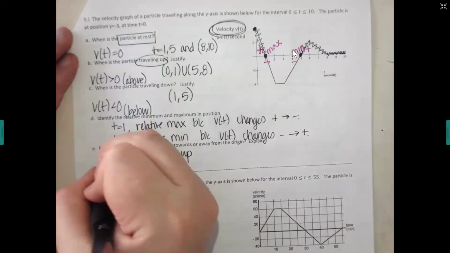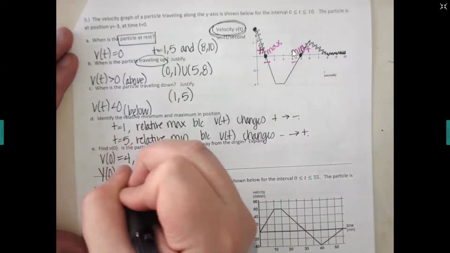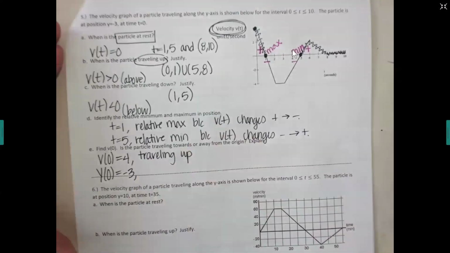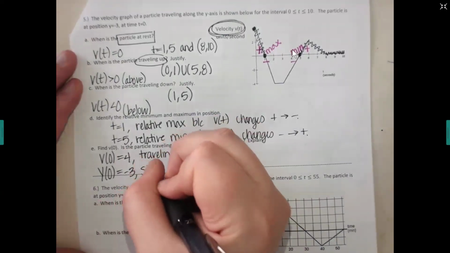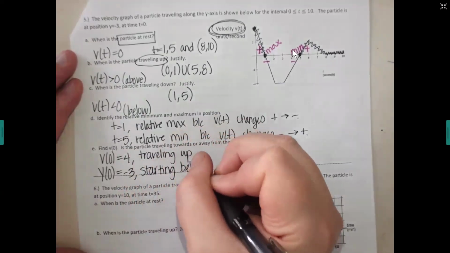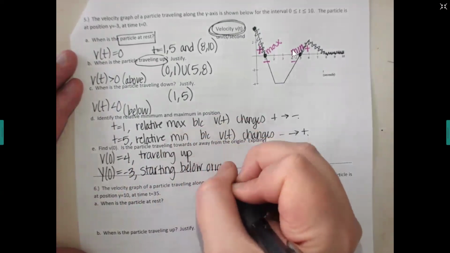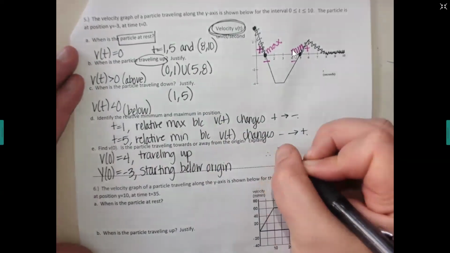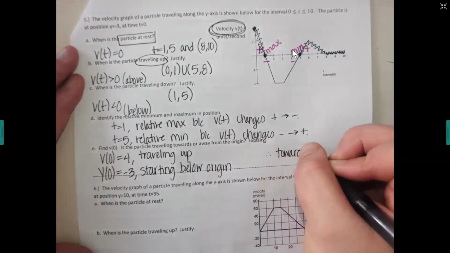So put y of 0 is -3. The position was given in the question, because the graph can't tell you since it's a derivative. Where is the particle starting? Is it below or above? If it's starting below the origin and it's traveling up, is it going towards or away? Then it's going towards the origin.